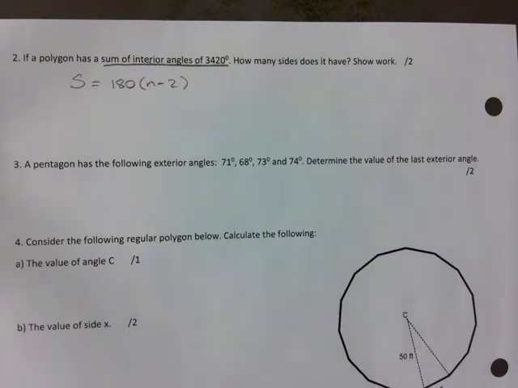Yes. But here's the kicker. If you want full marks, you've got to nicely show the steps. If you guess it, you will only get half a mark. So you get half a mark out of 2 if you guess it, okay?